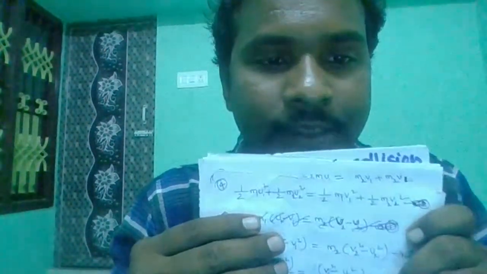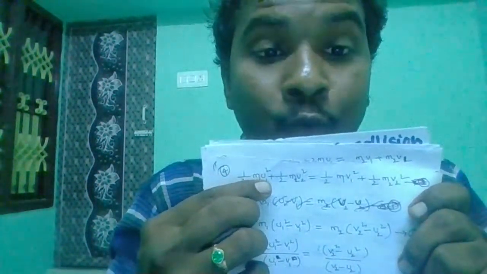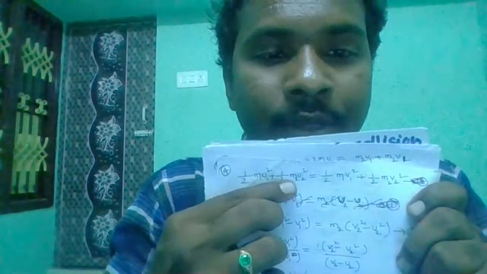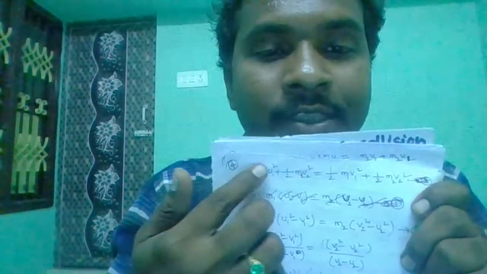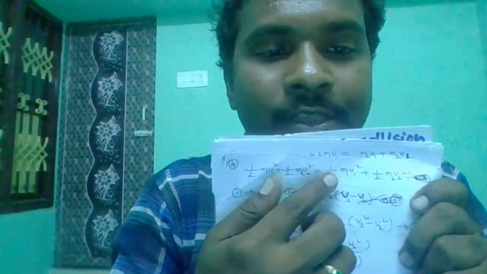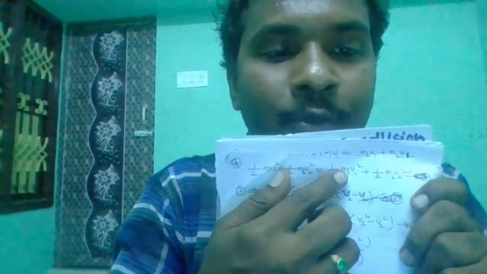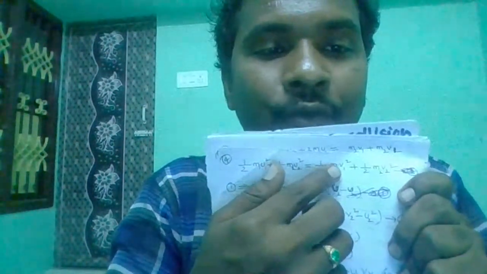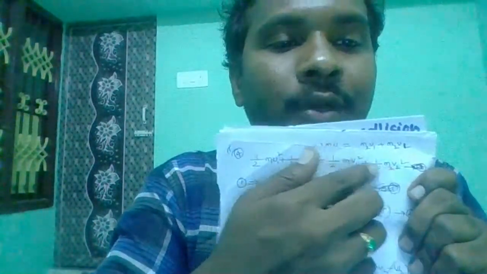I think, yes, now it is clear. 1 by 2 m1 u1 square, 1 by 2 m2 u2 square. So it is the sum of the kinetic energy of the two bodies before collision, and the sum of the kinetic energy of the two bodies after collision: 1 by 2 m1 v1 square, 1 by 2 m2 v2 square.